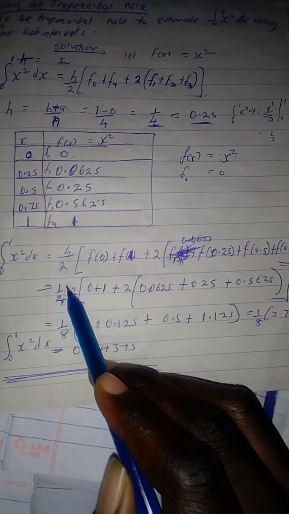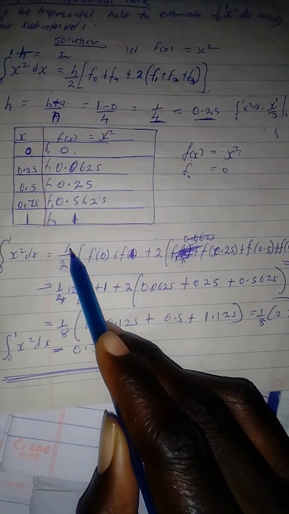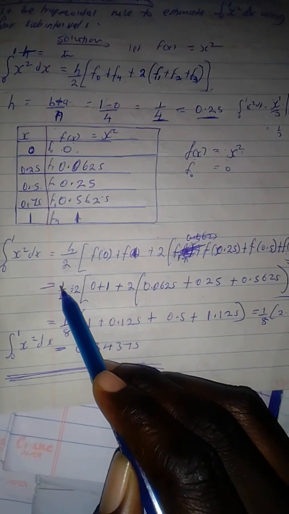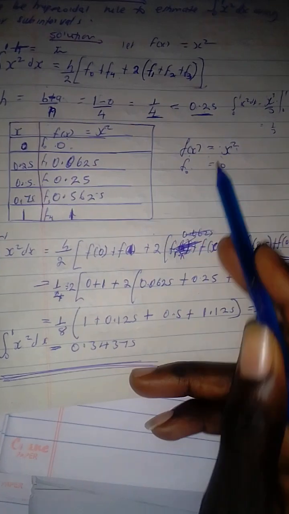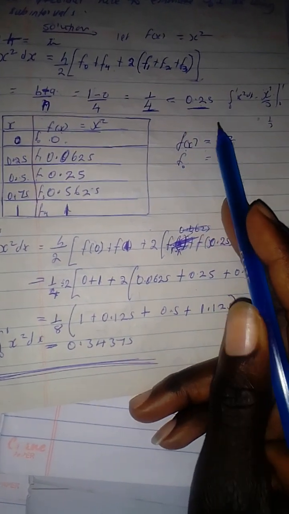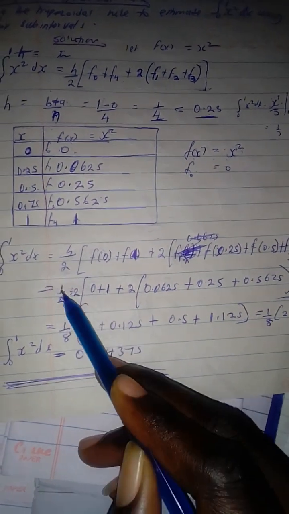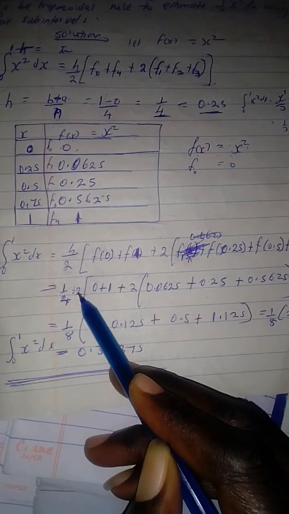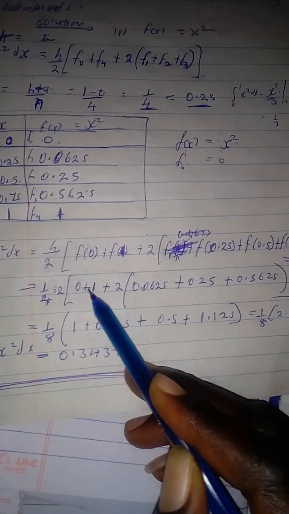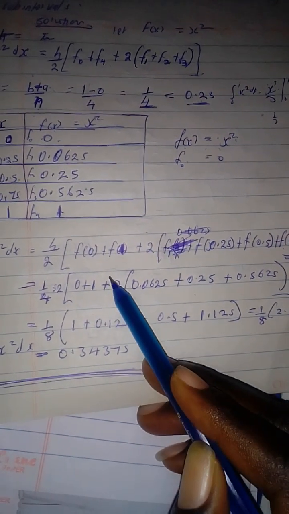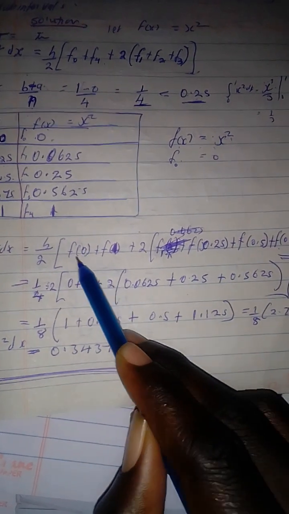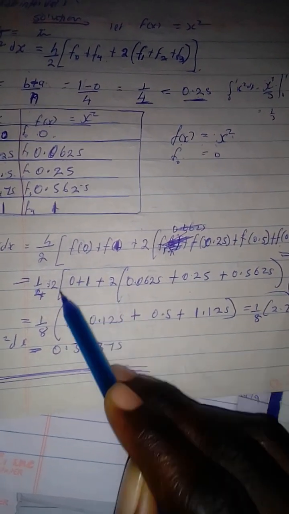Now here, remember our h is 1 over 4. If you don't want to use fractions, you can use decimals, which is 0.25 over 2. And you say 0 plus 1, whereby this one, remember, for f of 0 we got 0.